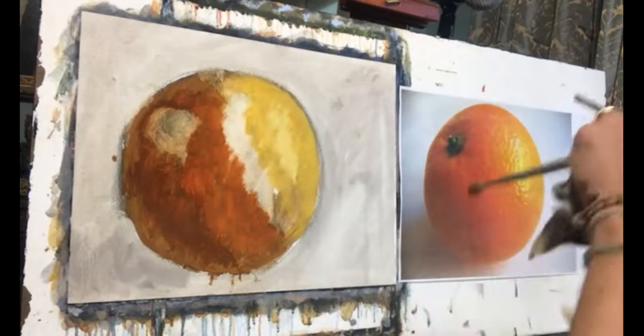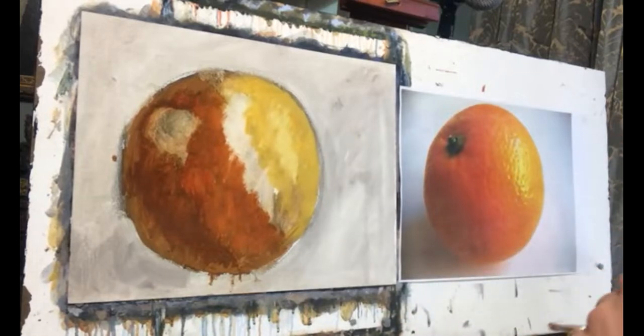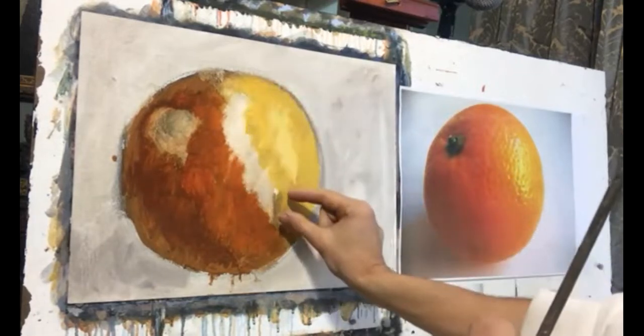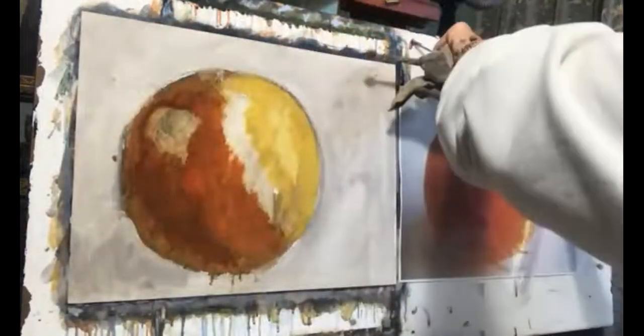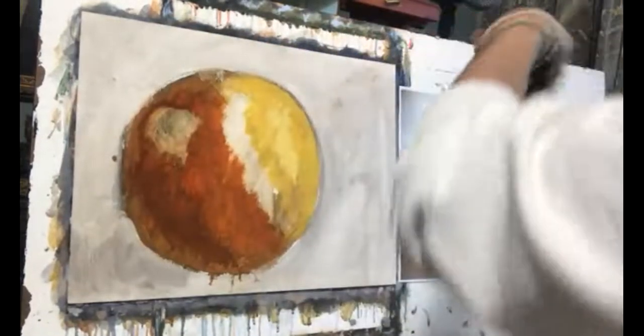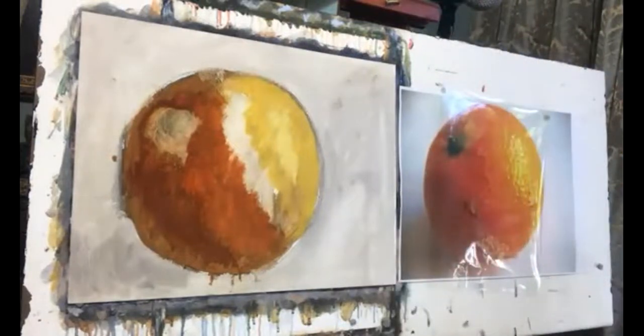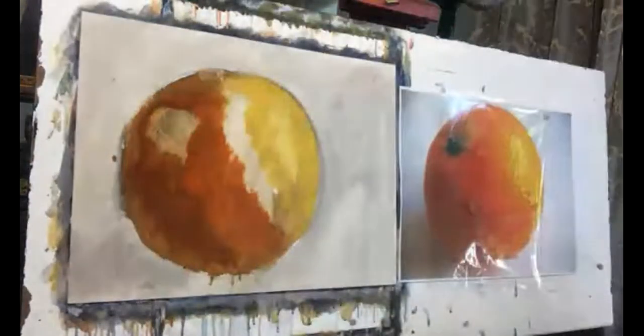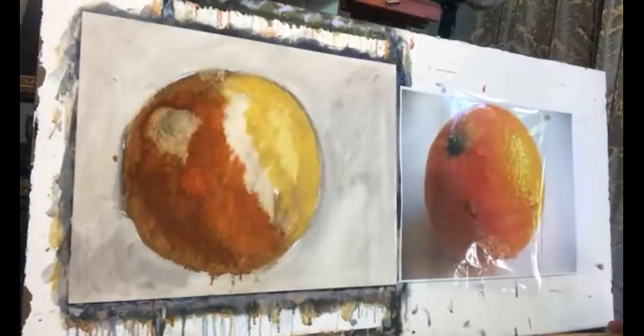So I'm building different orange tones, but I'm going to go with this stretch right here and totally explore and play with color, if you will. I don't have to memorize anything. I don't have to know anything.